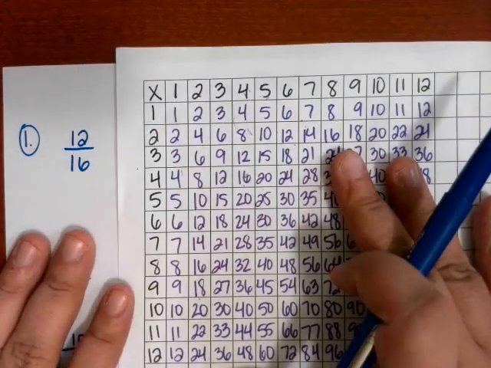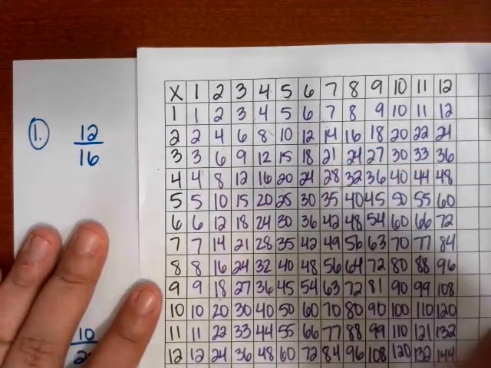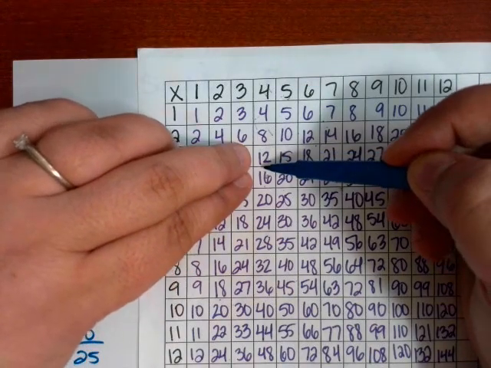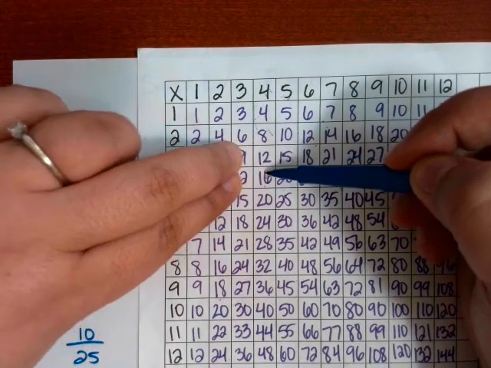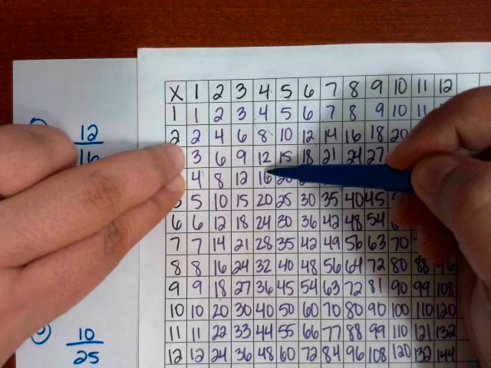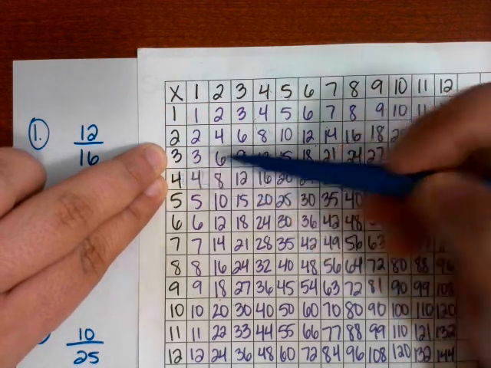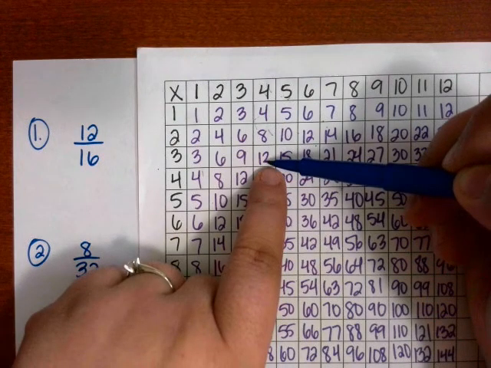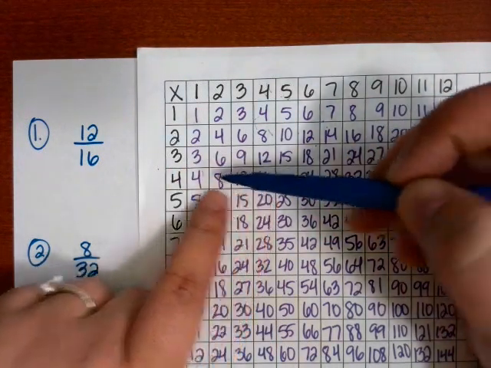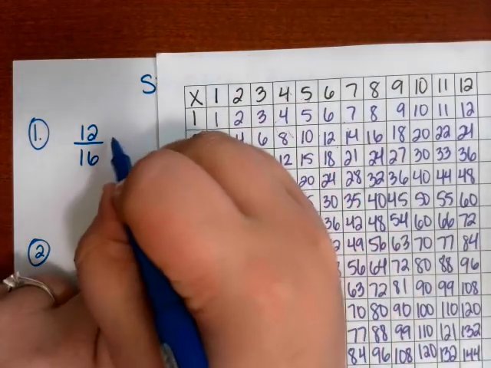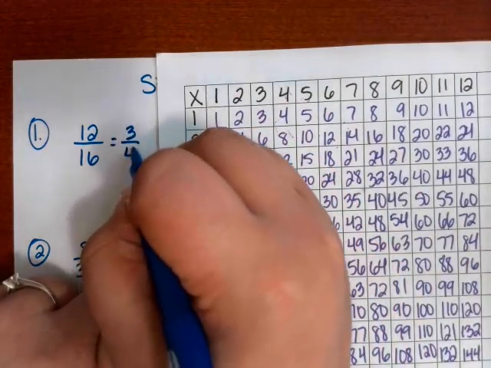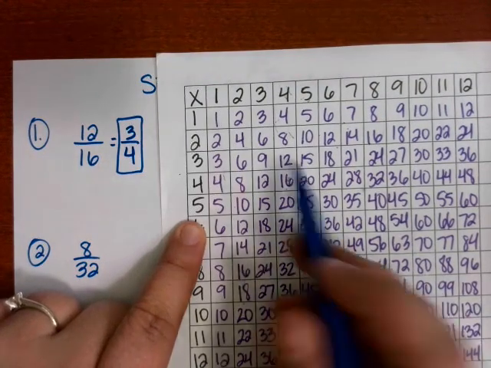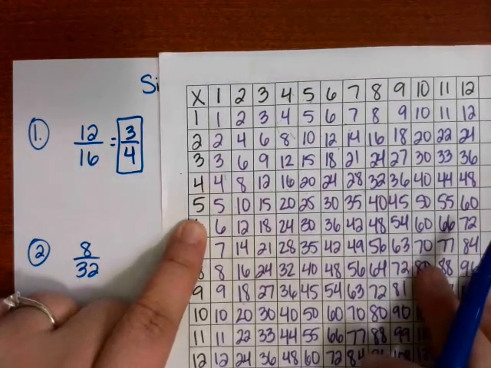So all we're going to do to simplify 12/16 is we find it here, and then we're going to move directly all the way over to the left. So 12/16 goes all the way to the left and reduces down to 3/4. Okay, so we have 12 and 16. 12 reduces to 3, and 16 reduces to 4. So our simplified fraction is 3/4. It's that simple, guys. That simple. The multiplication chart does the hard part for you.